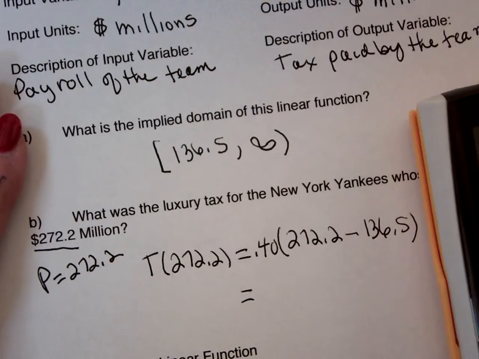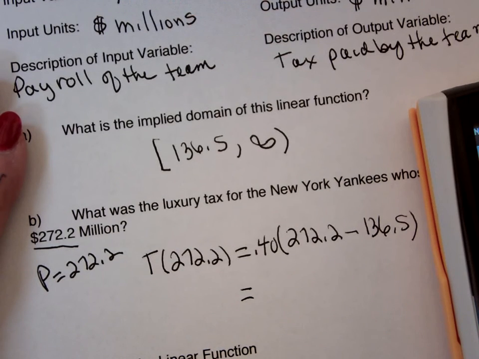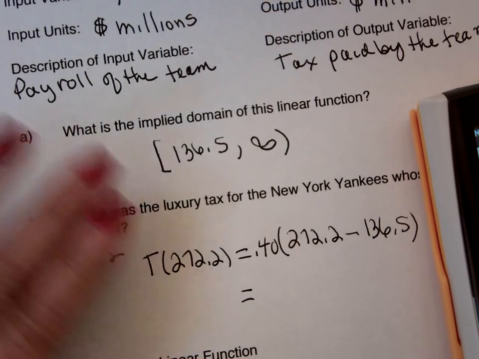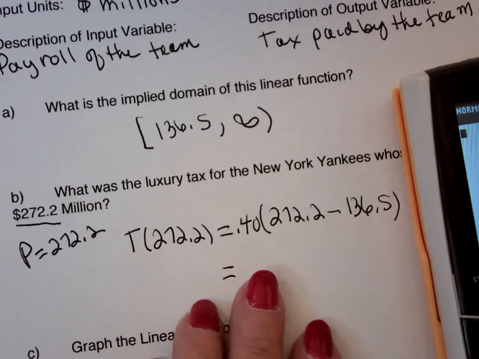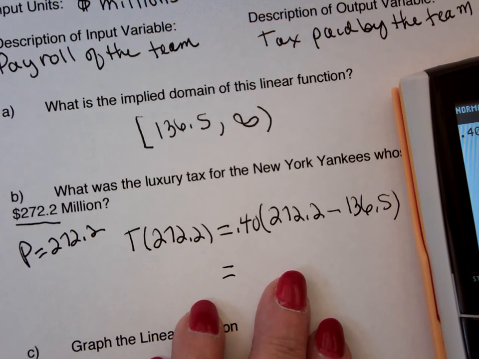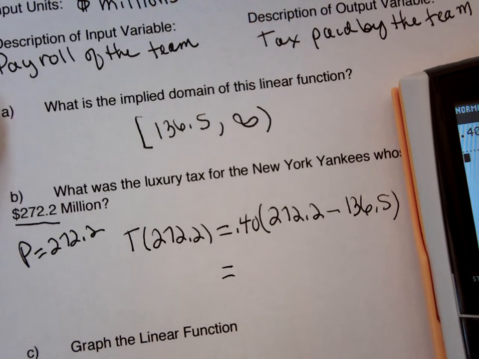And then I pull out my handy dandy little calculator. And 0.40 times 272.2 subtract 136.5 is 54.28 million.